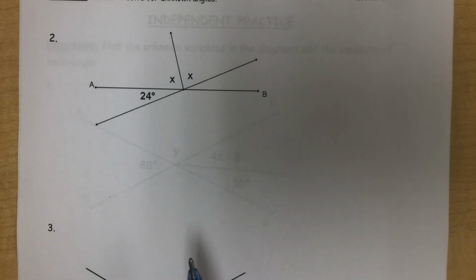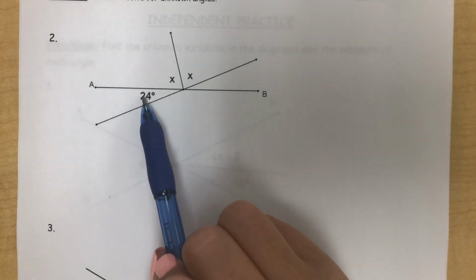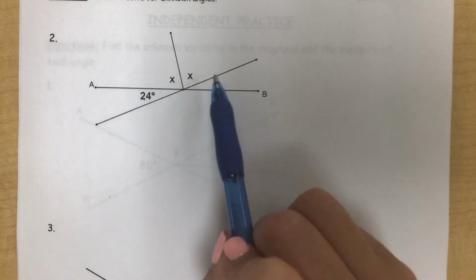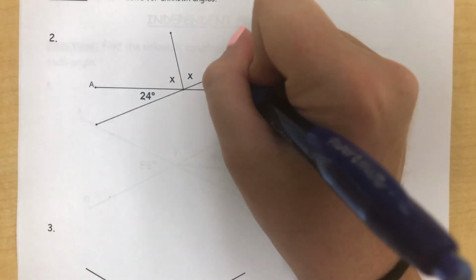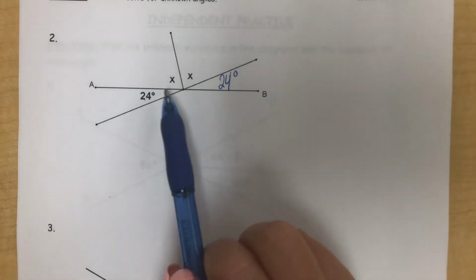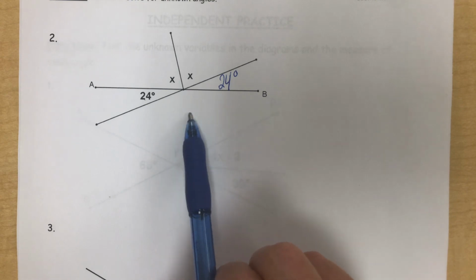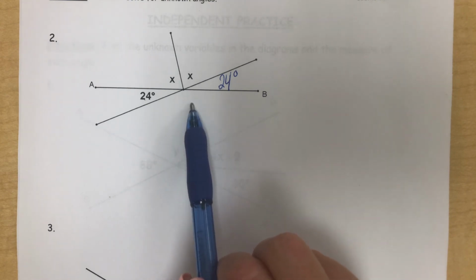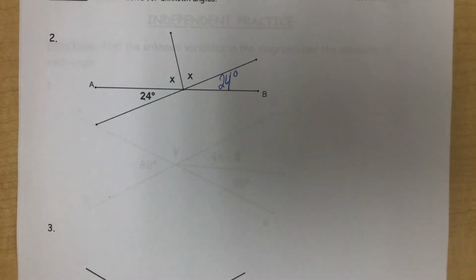As I look at this diagram, right away I'm noticing that if this angle is 24, I know this angle has to be 24 degrees as well, because they are vertical angles. They are right across from each other. I don't necessarily know what this angle is gonna be, so I'm just gonna leave that alone for right now.